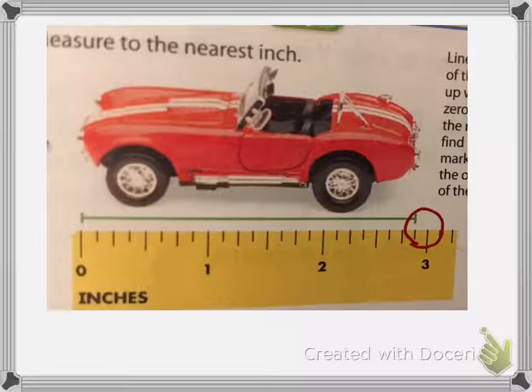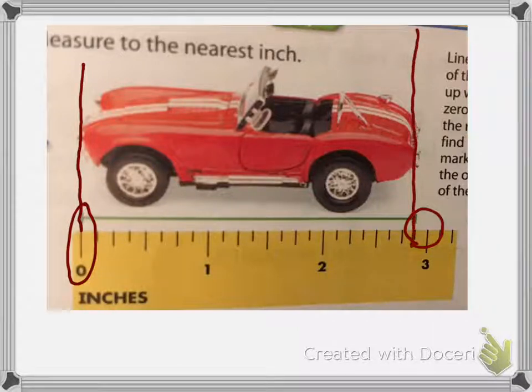I just want to show you that every time we measure an object, measure anything, we always want to start at 0 inches. We want to line up the front to where it says 0 inches, and then where it ends is where we take the exact measure.